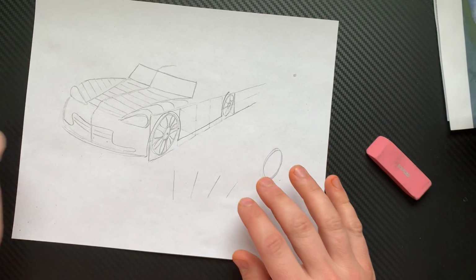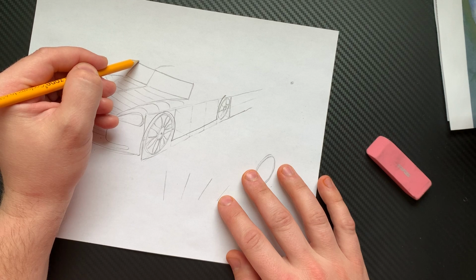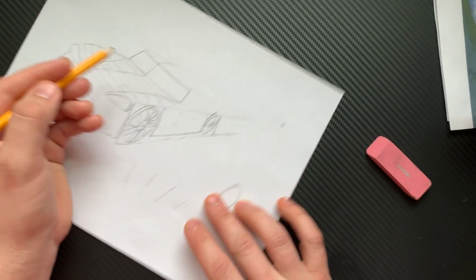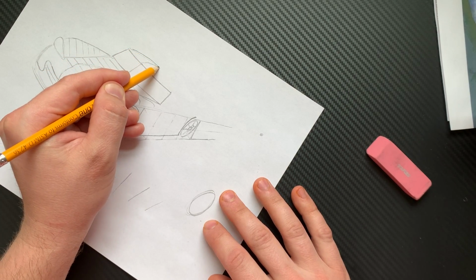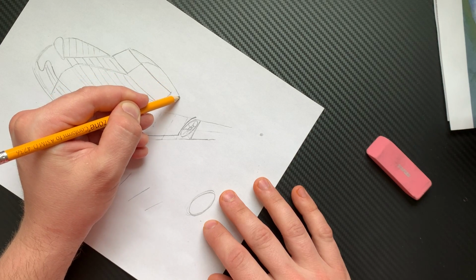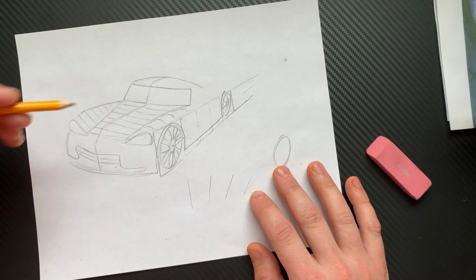Okay, now I'm going to try to end this drawing quickly because I'd like to show you what else you can use this wheel technique for. It doesn't just apply to sports cars.